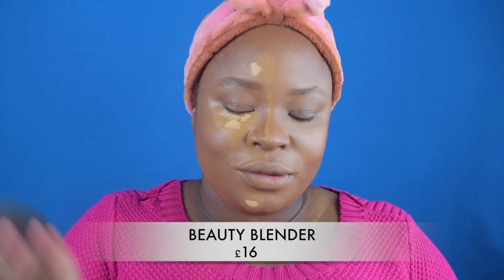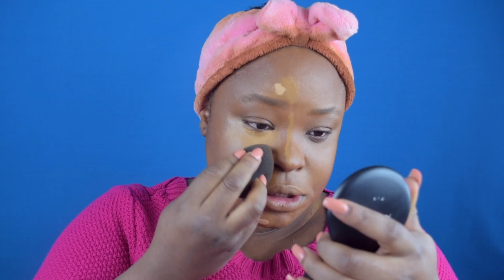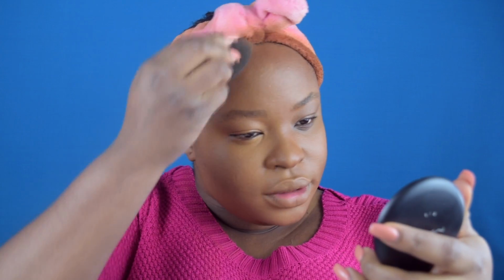So I'm going to be blending with my Beauty Blender in black, and this is from, obviously, Beauty Blender, and this costs £16. Very expensive. The essence on that Beauty Blender I use to bring under my contour, just to sharpen that up a bit. I'm going to leave this for a while to set in before I go ahead with my baking.